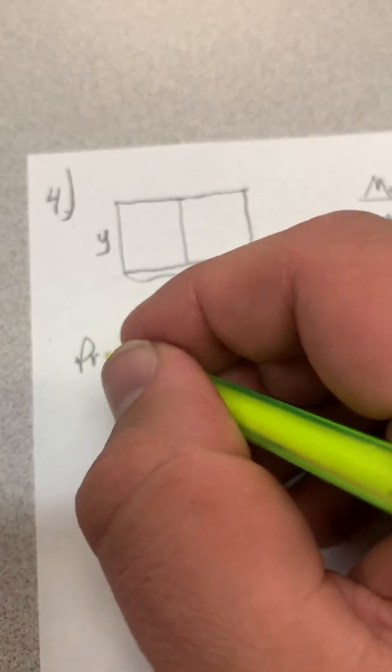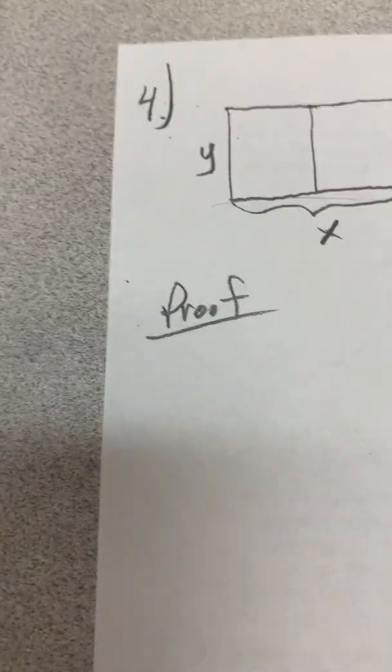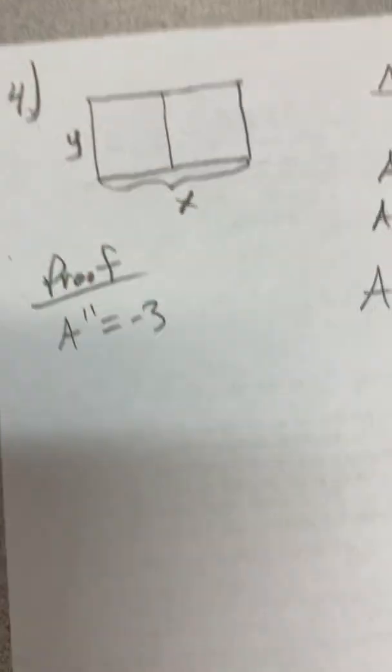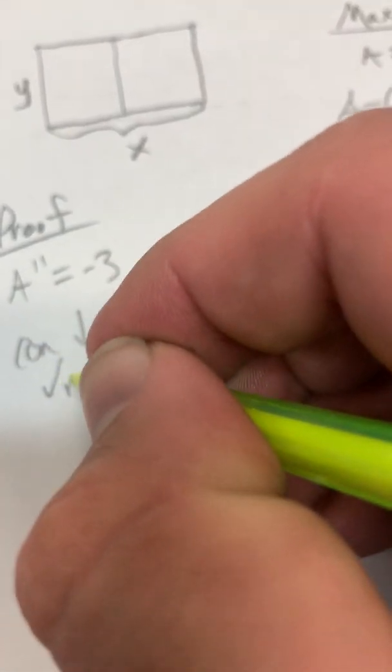I want to make sure that's a max like I want it to, so I need to prove it. So my proof here, I'm going to do the second derivative test again. The second derivative is -3. That means that we're always concave down, which means we have to have a max. You can do the first derivative test if you'd rather do a sign chart over there.